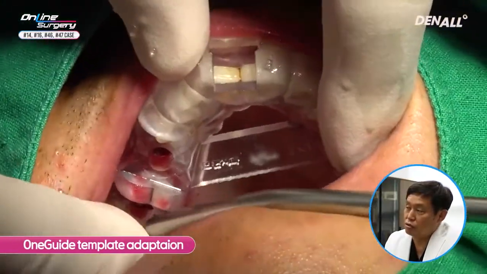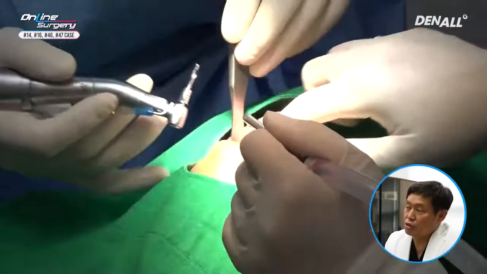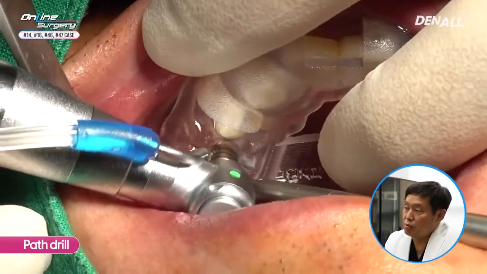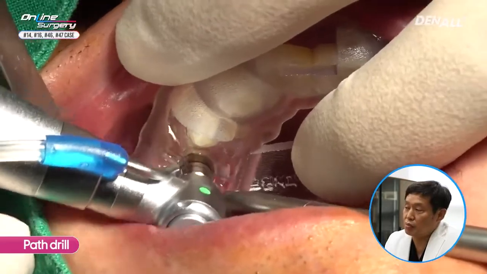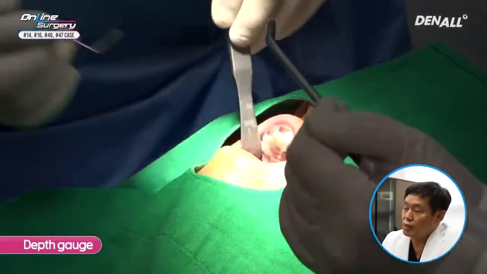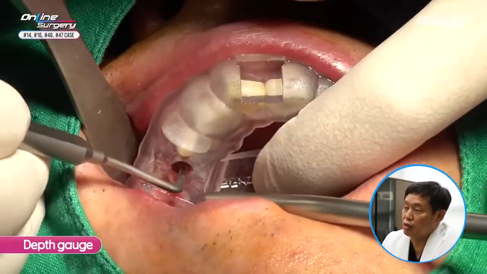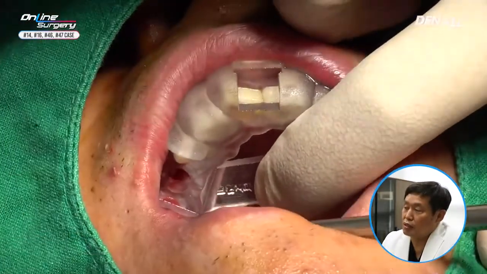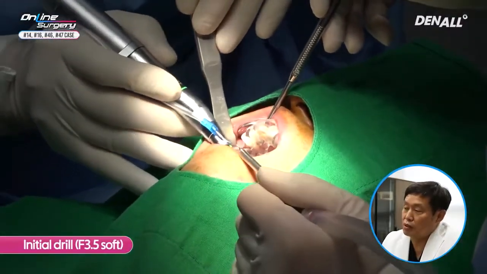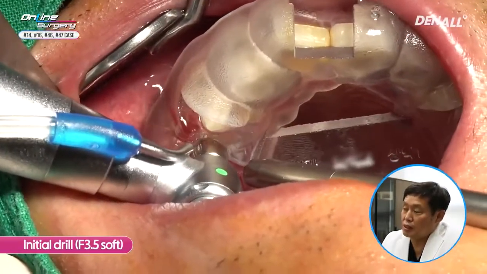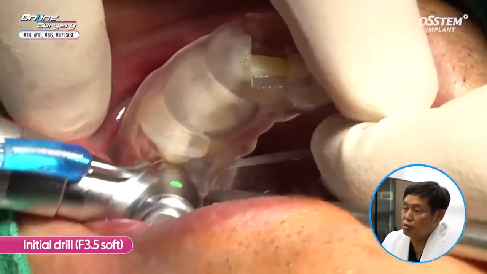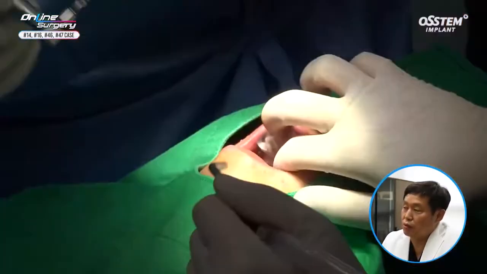The amount the drill hole can be formed. Path drill has been used to prevent a drill from slipping in number 14. After that, depth gauge is used to check because extraction socket is wide and bone quality was not good. I used initial drill for soft bone, like 2.2 twist drill.